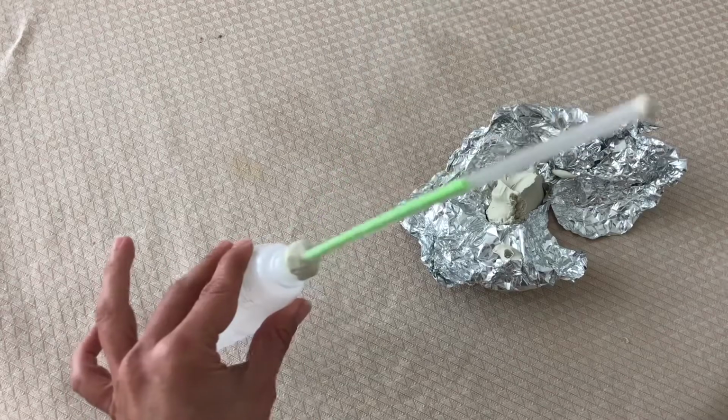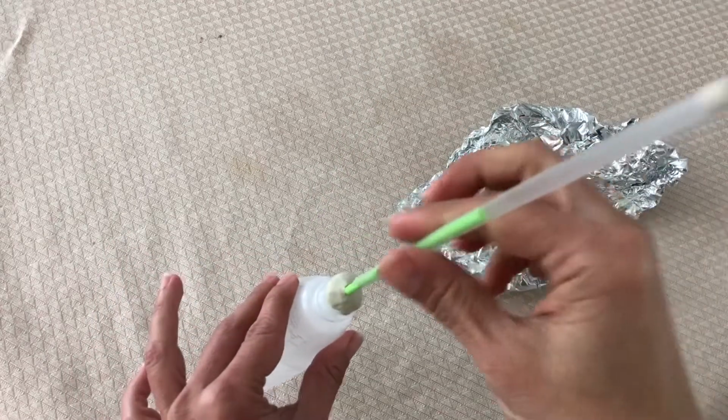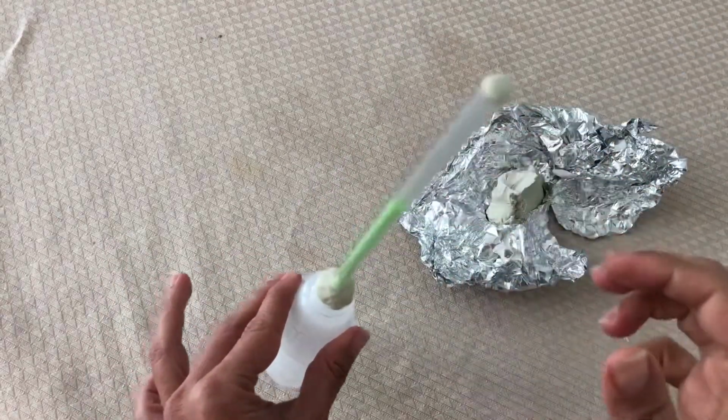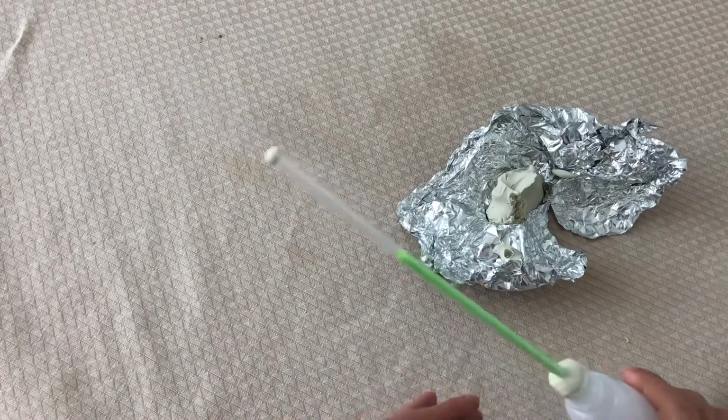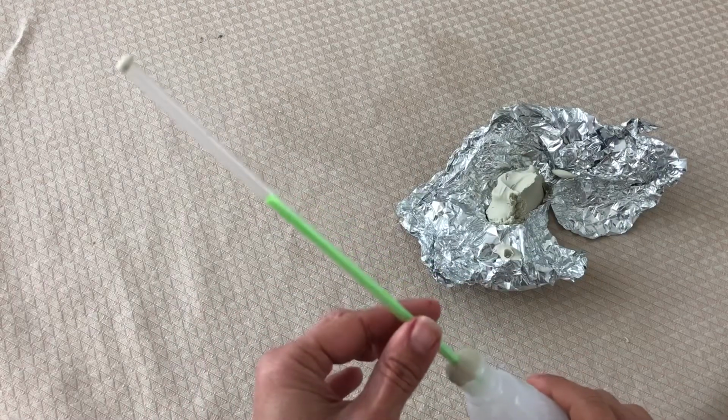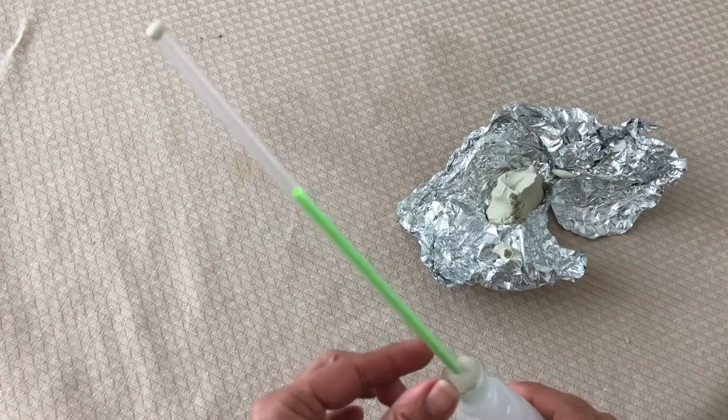Now you notice I didn't push it in gently. I can slide it in and out. And now my rocket is ready. What I have to do now is just test it.